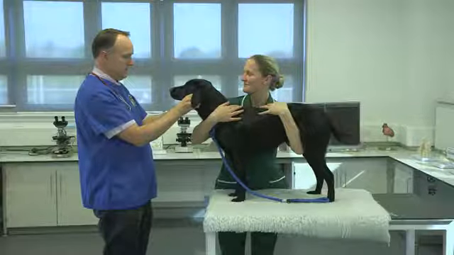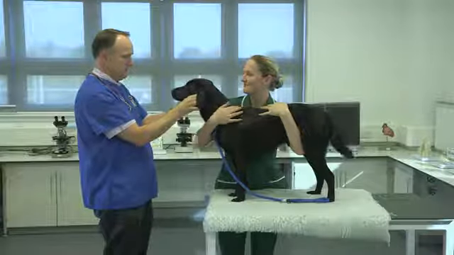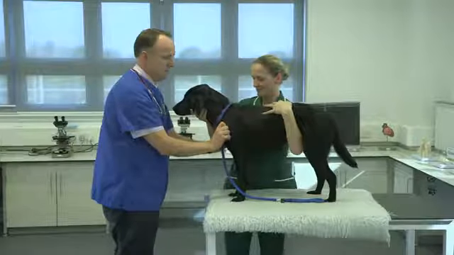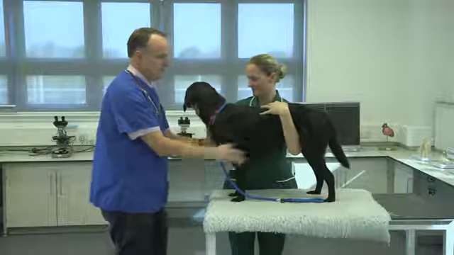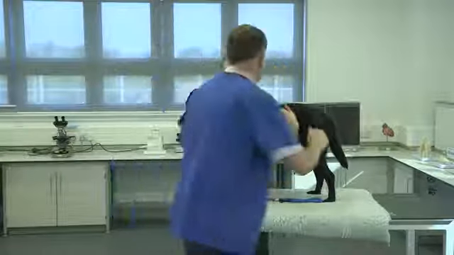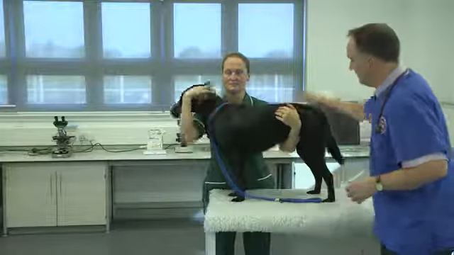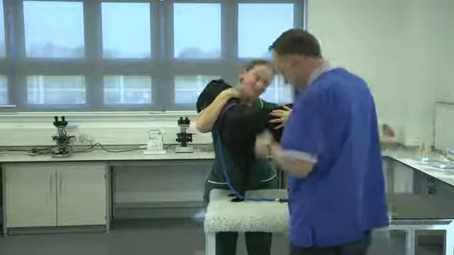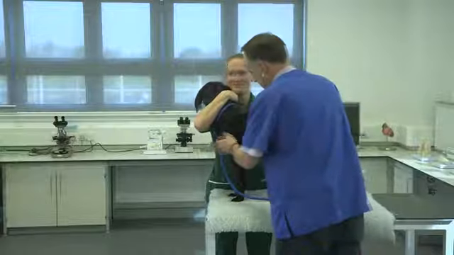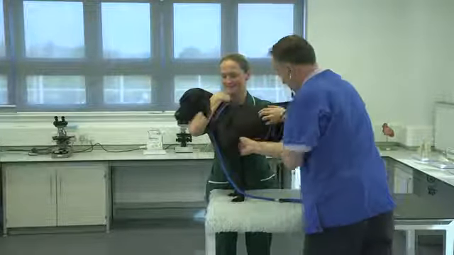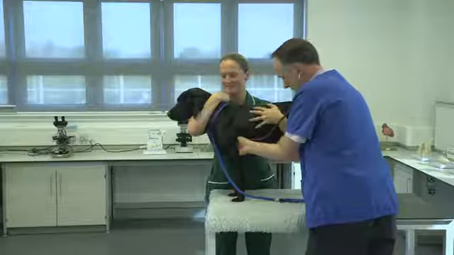He's then feeling under her chin for structures called lymph nodes, which can be enlarged if there's any inflammation or infection. And there's also a lymph node in front of her shoulder blade that he's just checked there. He's using his hands to palpate her body and just identify any abnormal lumps or bumps. He's now using his stethoscope to auscultate Juno's heart, so he'll be listening to the heart sounds and the heart rhythm. He's also feeling her pulse at the same time in her hind leg.